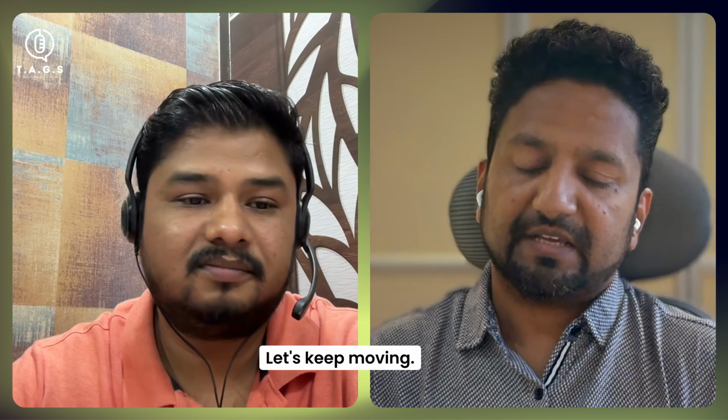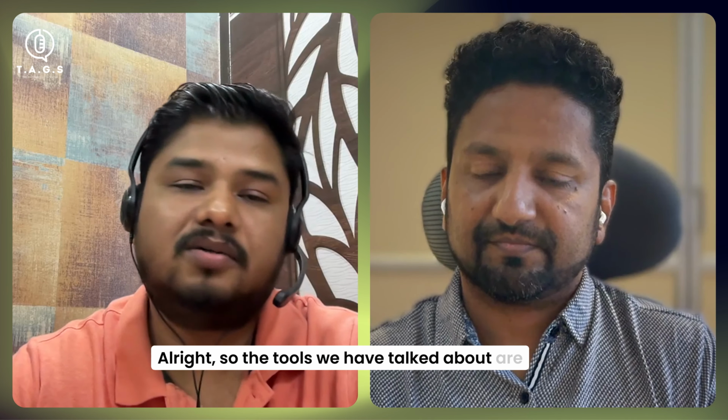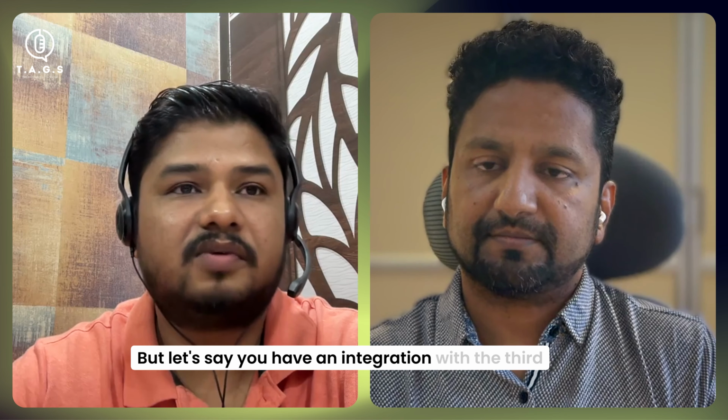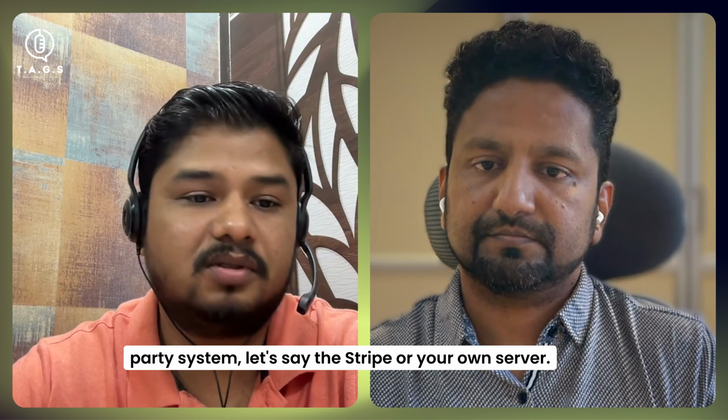Let's keep moving. Next is ZAP scan. So where does ZAP scan fit? All right. So the tools we have talked about are basically for Salesforce native implementations. But let's say you have an integration with a third-party system, let's say Stripe or your own server.